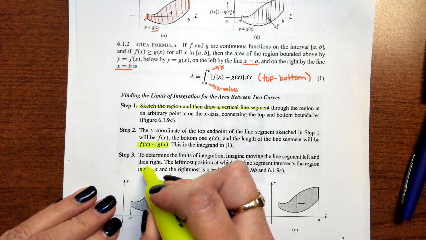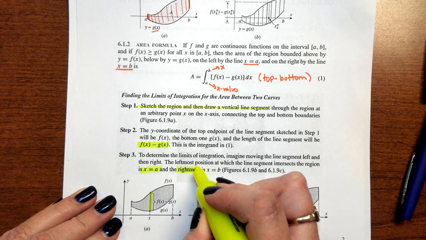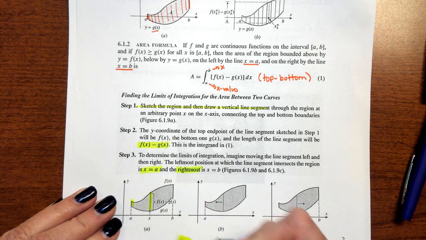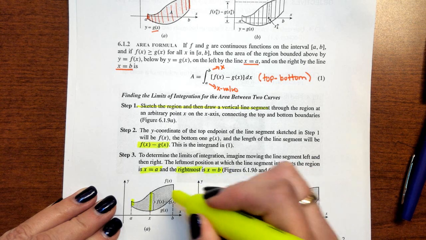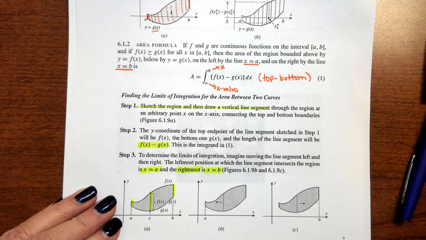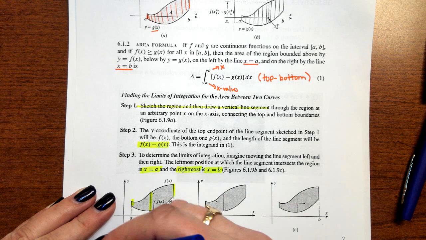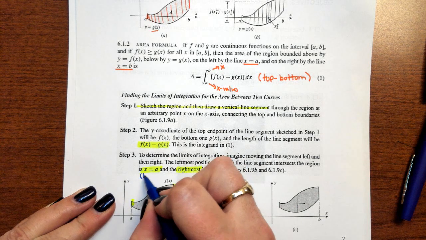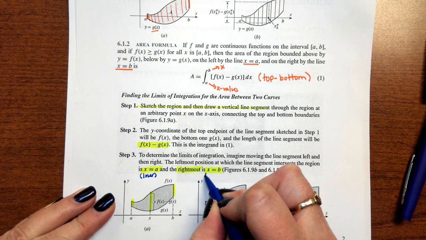So x equals a is our lower bound. That is the segment furthest to the left. x equals b is the one on the right, and that will be our upper bound. So again, our lower bound is a, our upper bound is b.